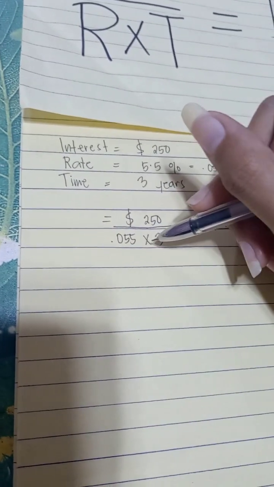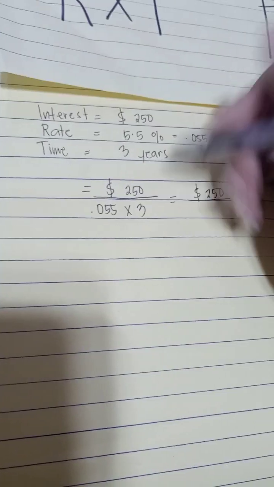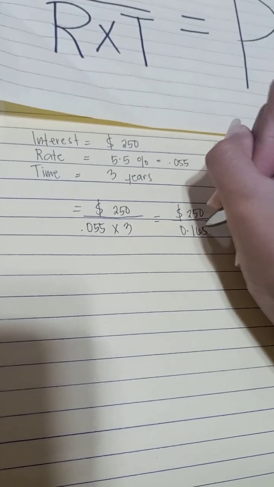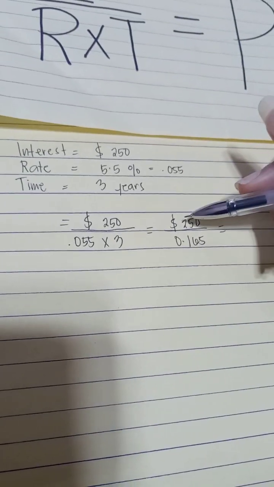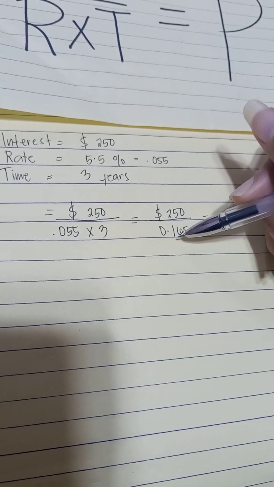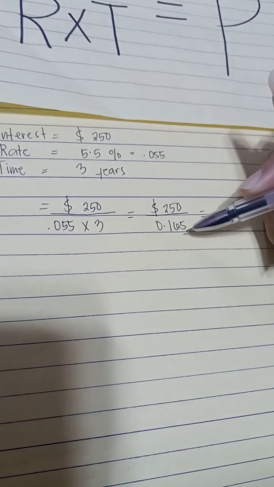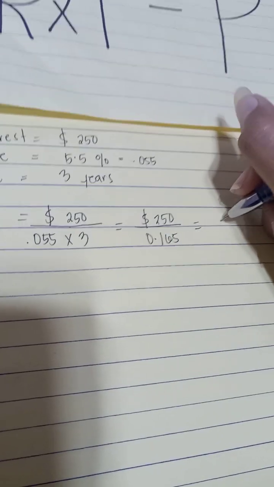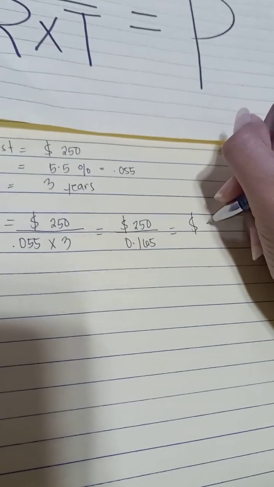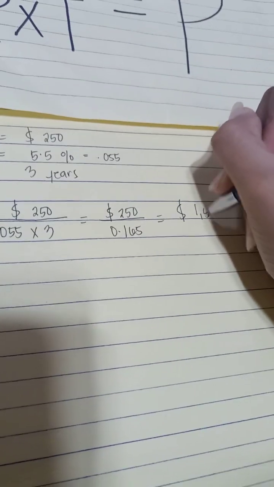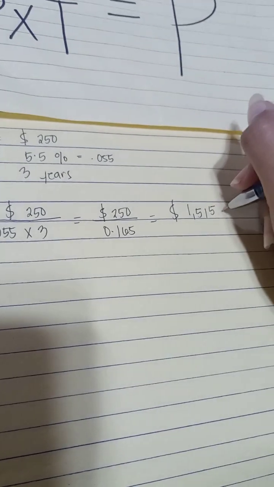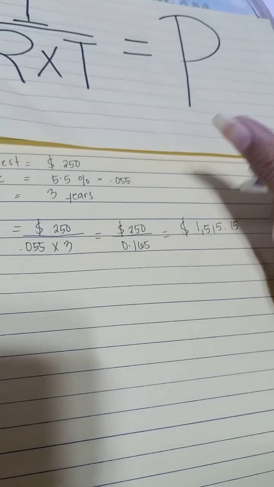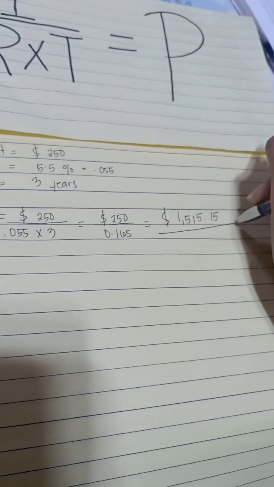So 0.055 multiplied by 3 is 0.165. Next we're going to divide the $250 by the 0.165. So the answer is 1,515.15. So this is the principal.